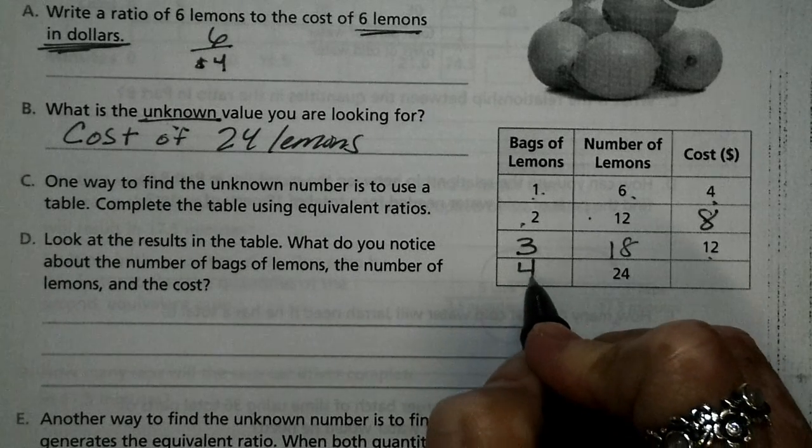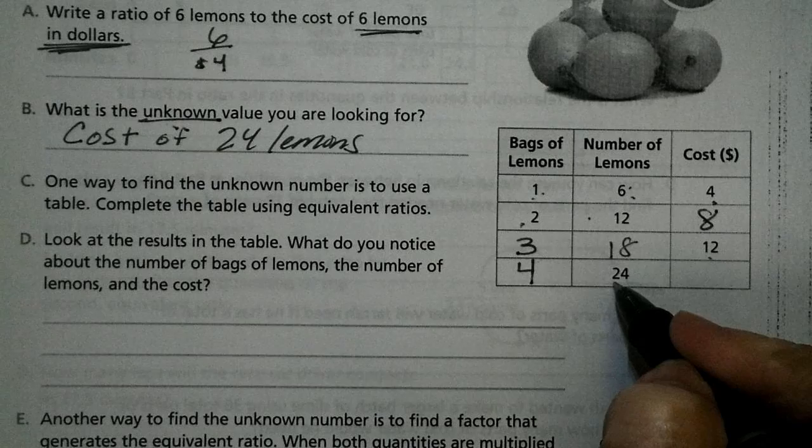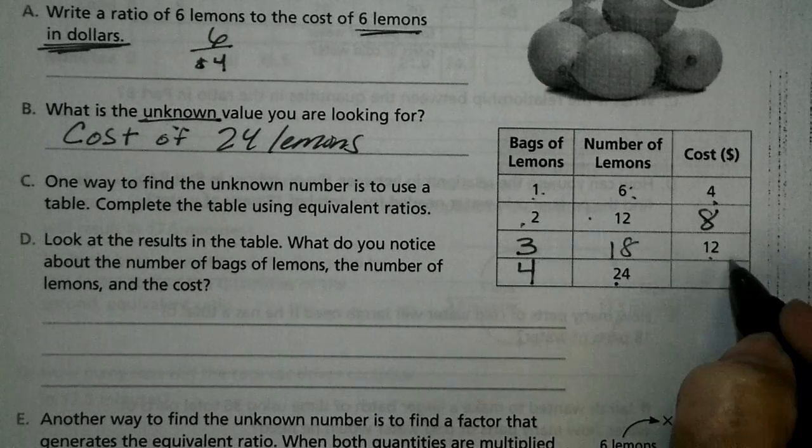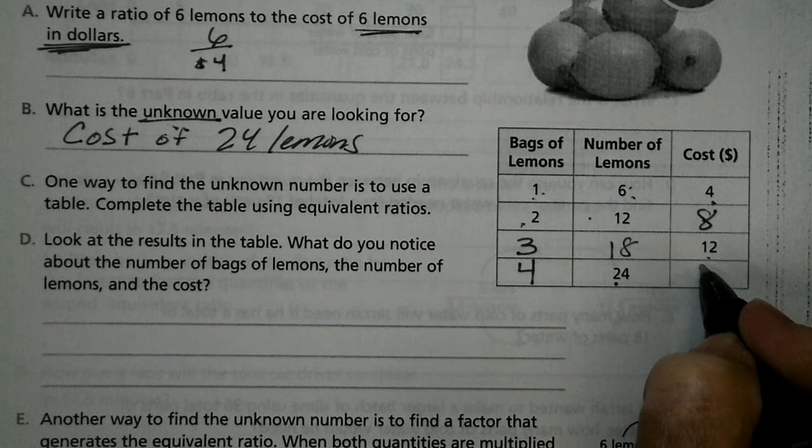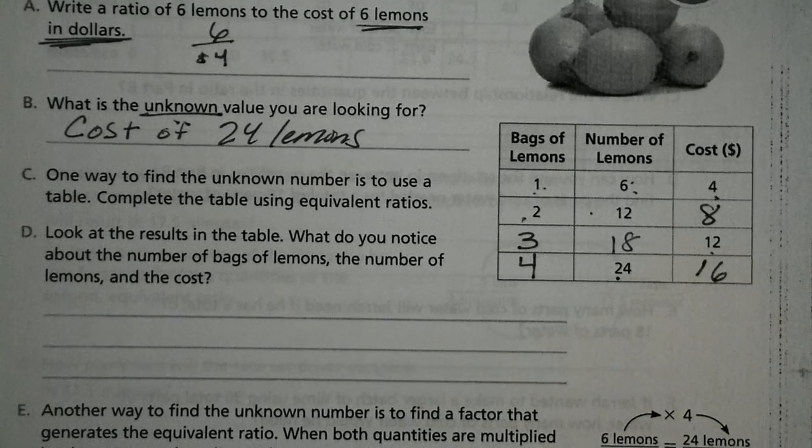I'm assuming this is 4, right? Because 6 times 4 is 24. Right. And then what would my cost be? 16. Yep, $16. All right.